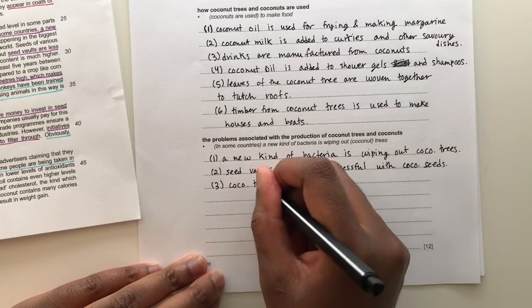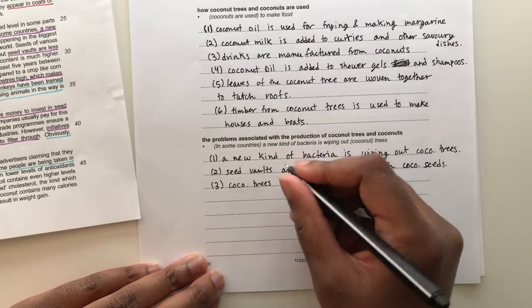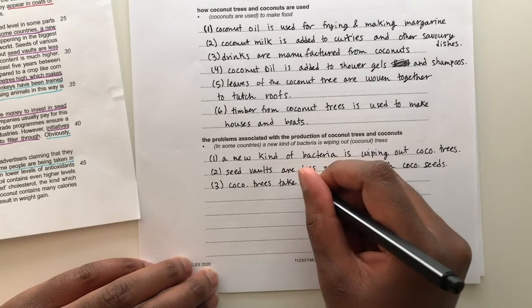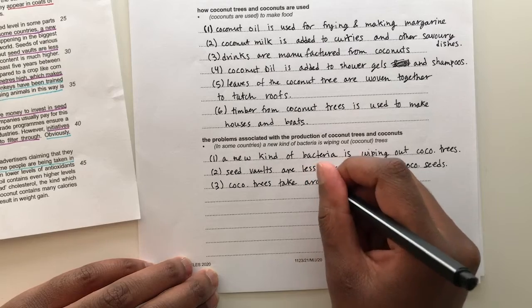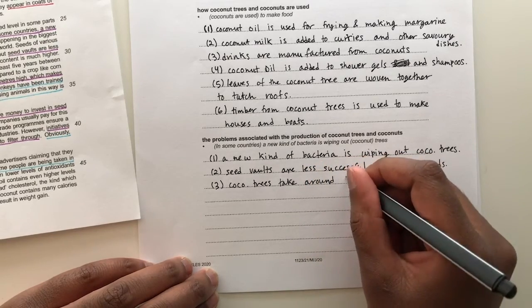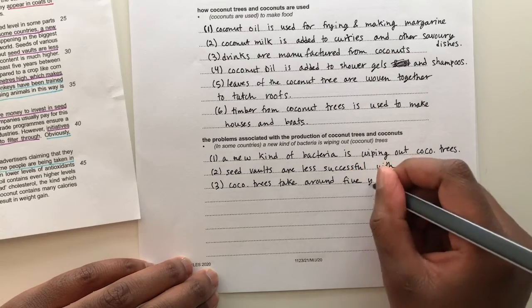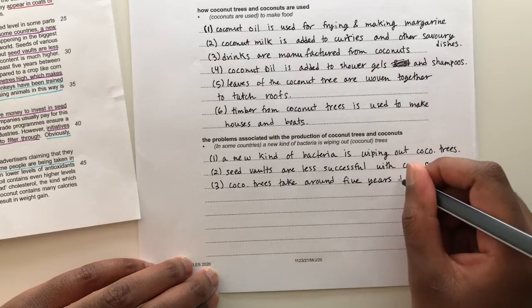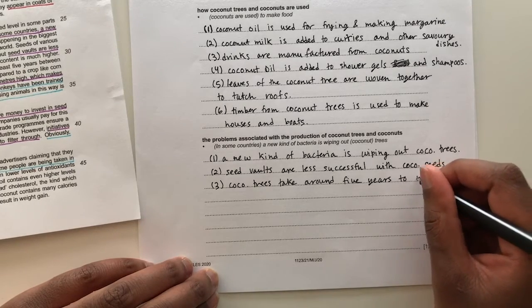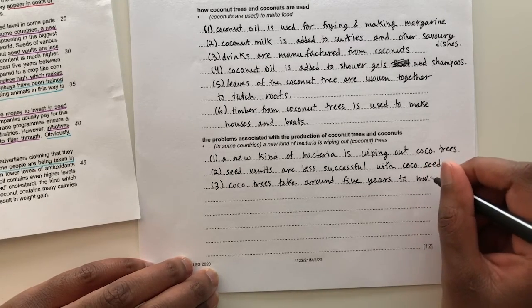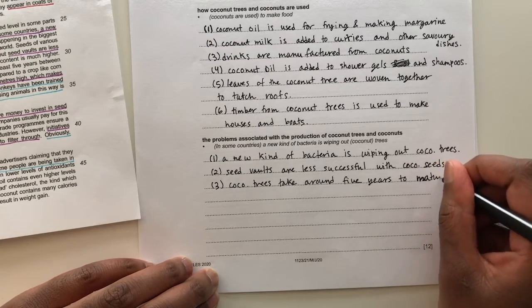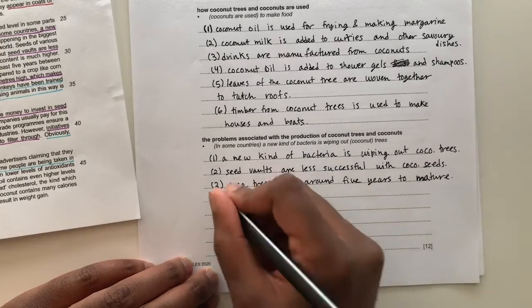So cocoa trees take around 5 years to mature. Oops. Gotta fix this here. So sure.